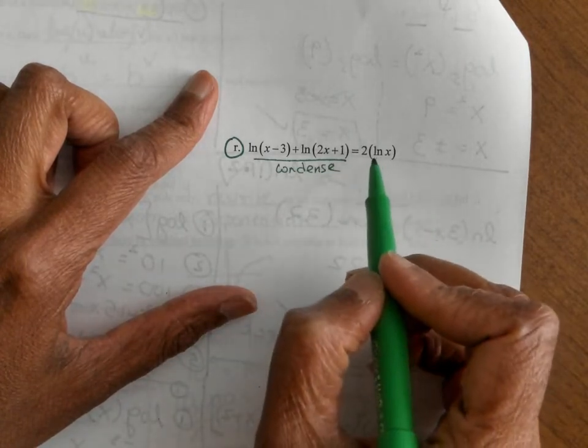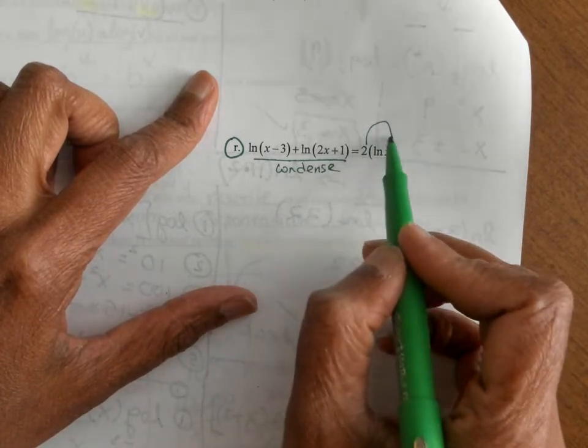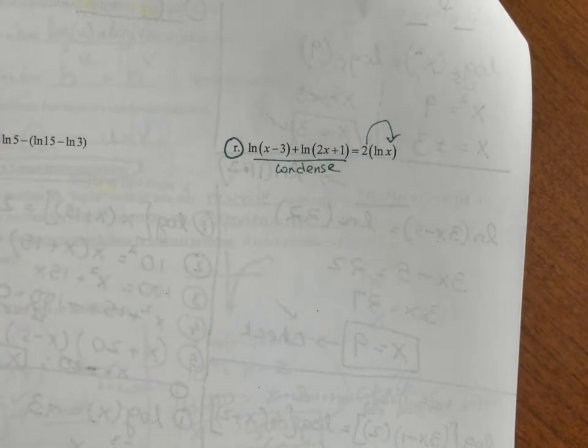Once you condense, also the 2 needs to go as an exponent. Then you'll be in a situation where you say ln of something equals ln of something. That means you'll equate the input. You may have a linear, you may have a quadratic, and solve for it. I'll let you work on this, at least till we arrive at that linear or quadratic, and then we'll talk about how to solve it.